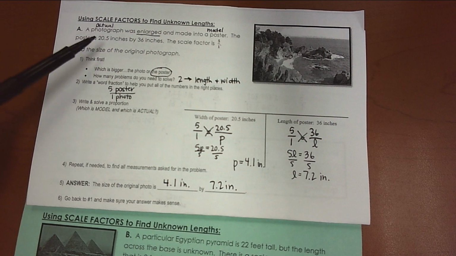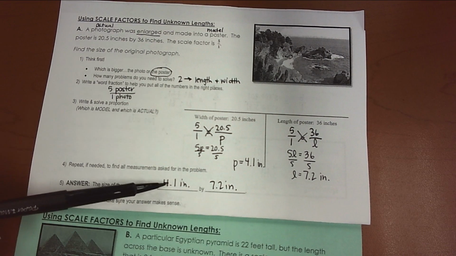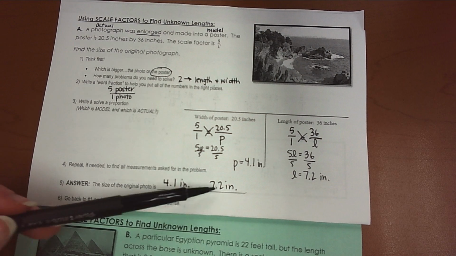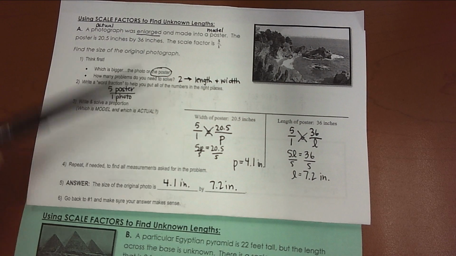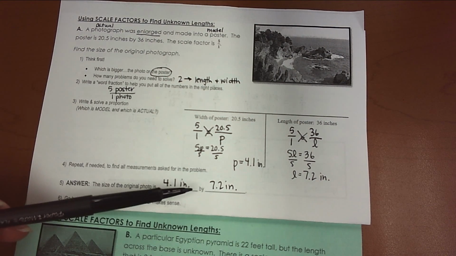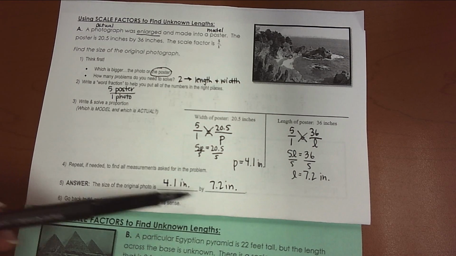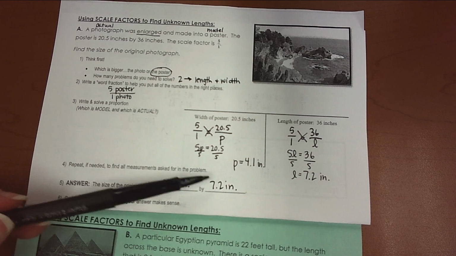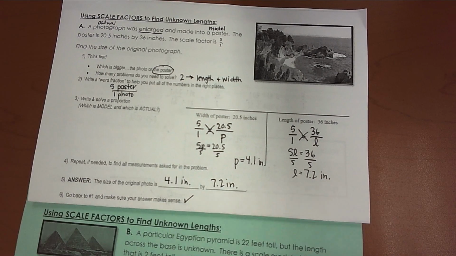If the poster is 20.5 by 36, does it make sense that our photo was originally 4 1/10 by 7 2/10 inches? We know that our poster was supposed to get bigger, so the numbers did get bigger. I have labels on my answer, and it seems like a reasonable thing to think that a picture could be 4 by 7. And so, yeah, I would say this answer makes sense and checks.